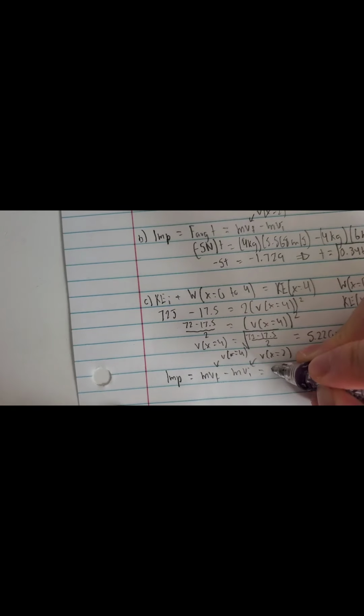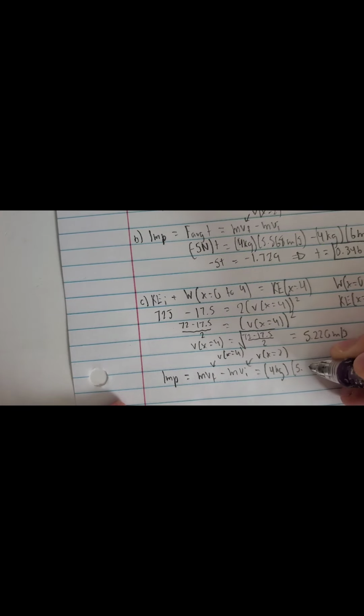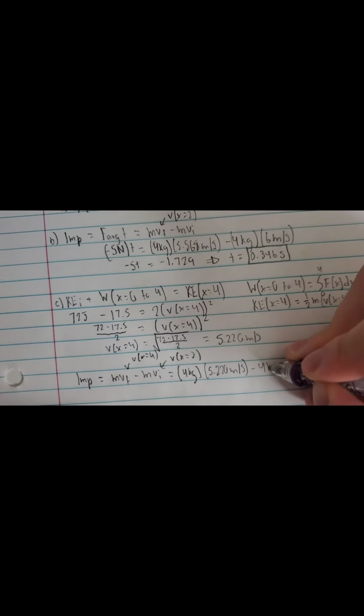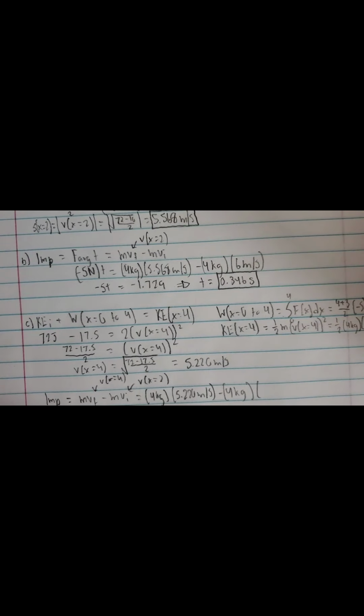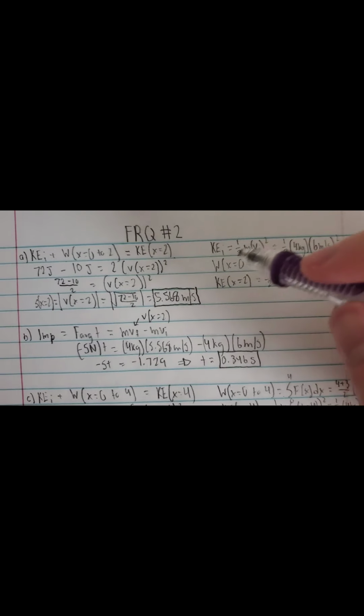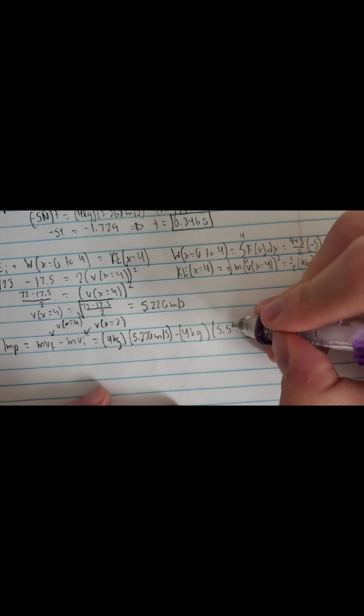So plugging in my numbers, 4 kilograms times what we just found for v at x equals 4, minus 4 kilograms times v at x equals 2, which we found up here to be 5.568 meters per second.